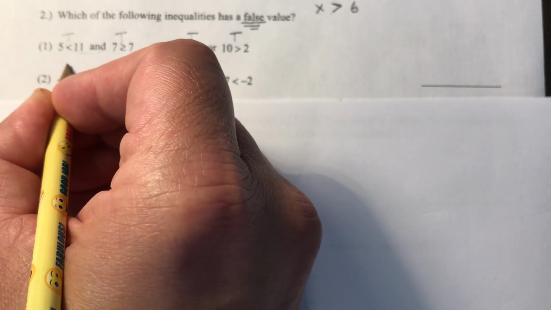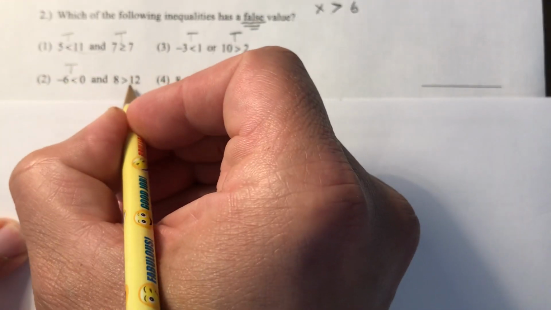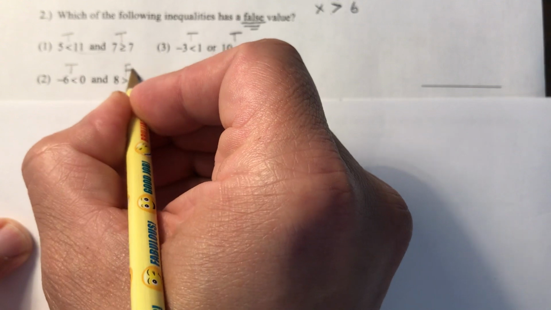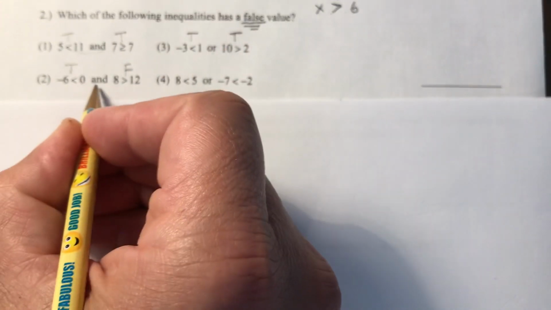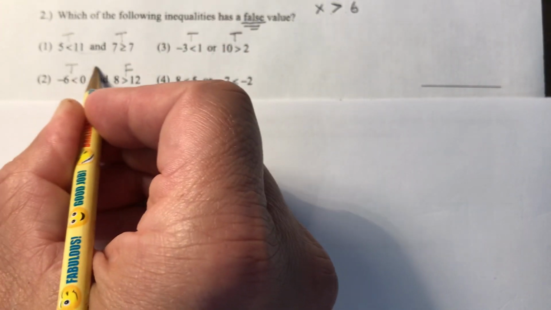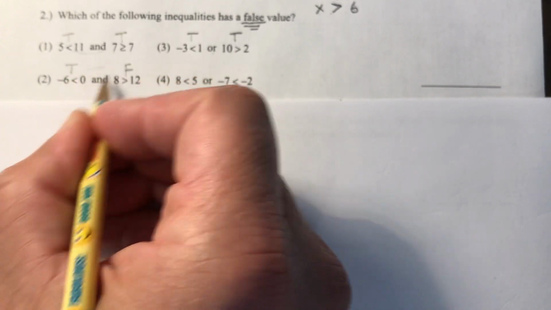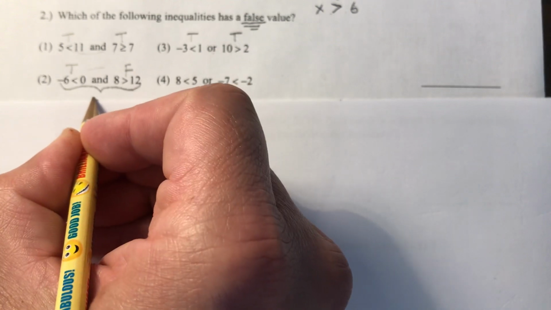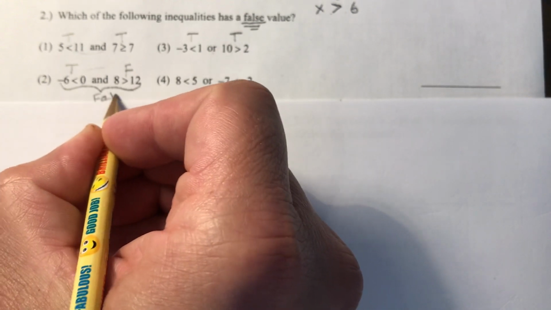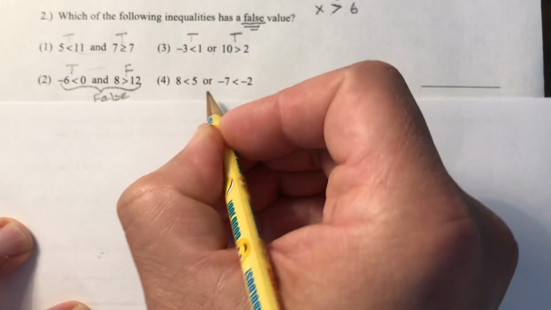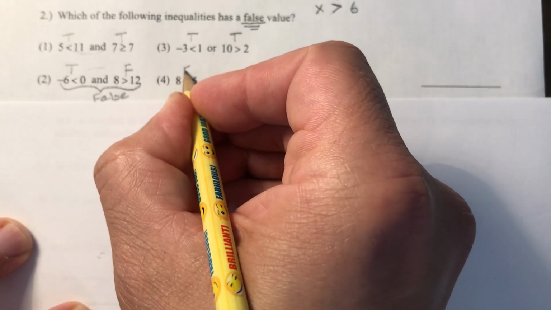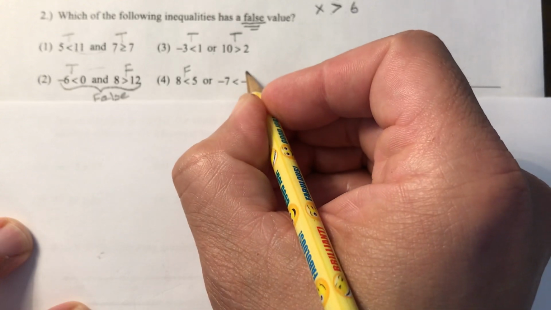Choice number 2. Negative 6 is less than 0. Yeah, that's true. 8 greater than 12. That's definitely false. Now, if you just remember, I just said if you have an and statement, everything has to be true to get a true. So I'm telling you right now that this entire statement is false. Okay? So, I mean, you can check this one, but I believe you're going to find that 8 less than 5 is a false statement.